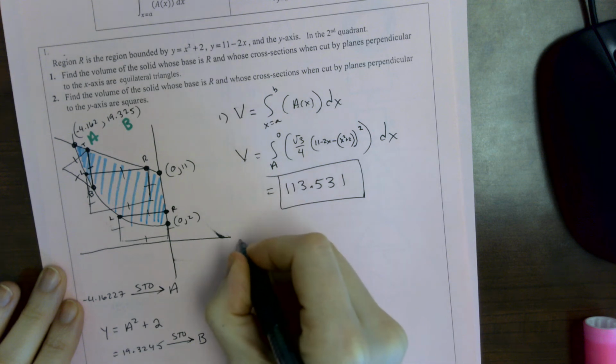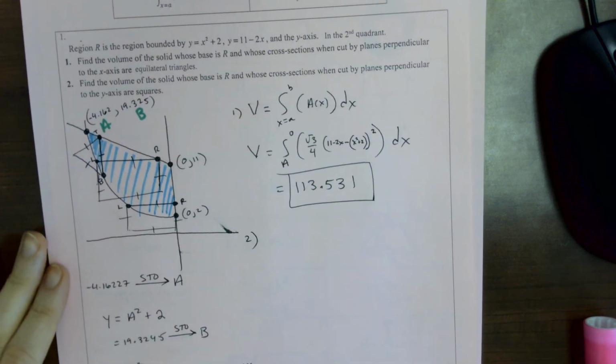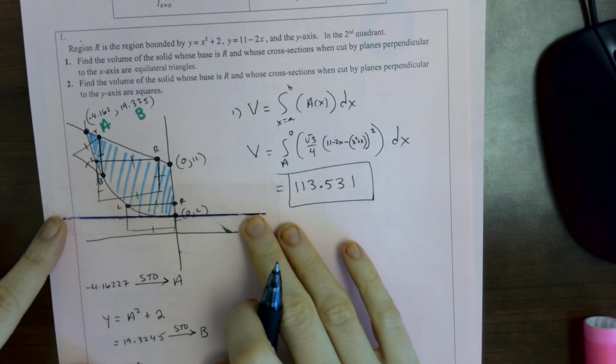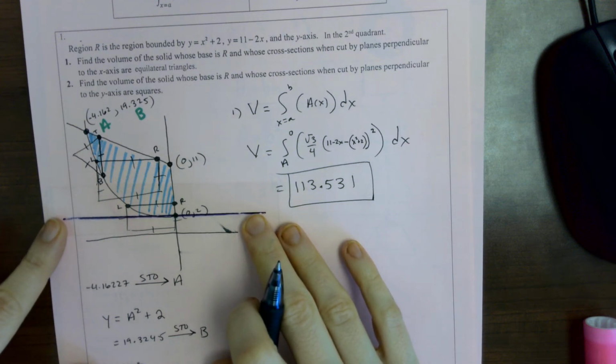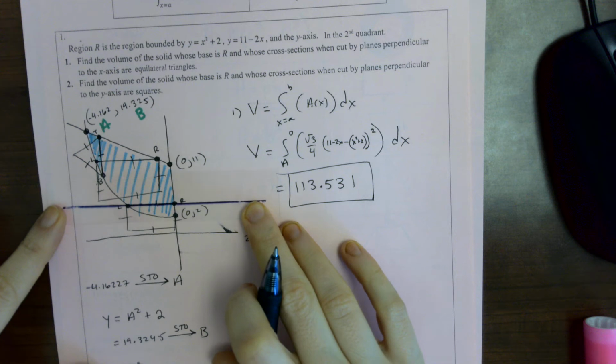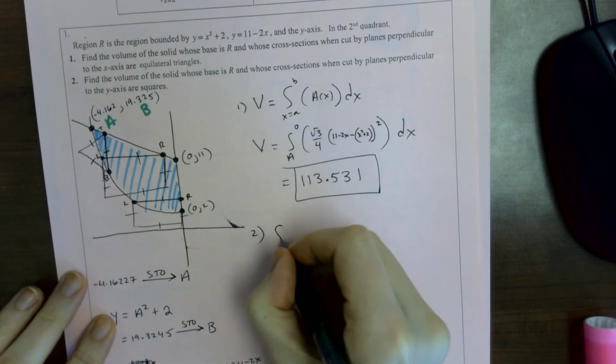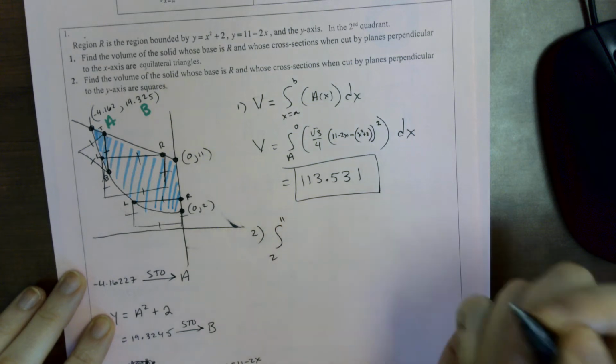I'm going to need two integrals. The first integral is going to be going from a bottom y value of 2 up to a top y value of 11. So the integral from 2 to 11.